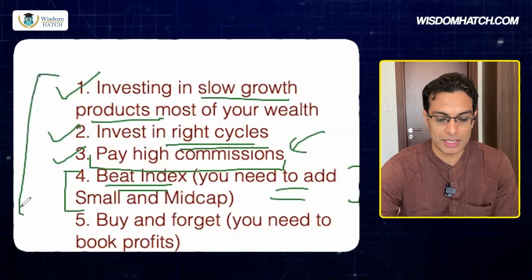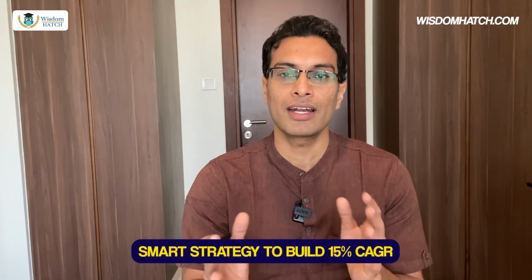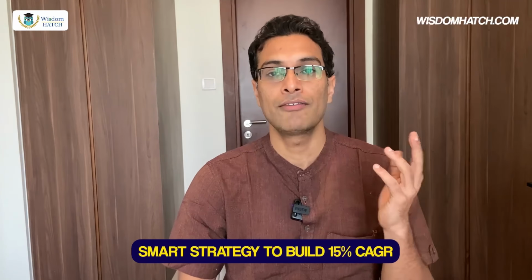And if you combine all these 3-4 first points, then this becomes a very smart strategy for generating somewhere around 15% CAGR, okay? And 15% CAGR generates how much real wealth? 5%. So आप 20 साल में definitely, 20 साल सुनने में तो एक्साइटिंग नहीं लग रहा, because you know कुछ यूट्यूबर्स ने तो 5-5 साल बता दिया कि 5 साल में आप करोड़पति बन जाओगे, this that stuff.